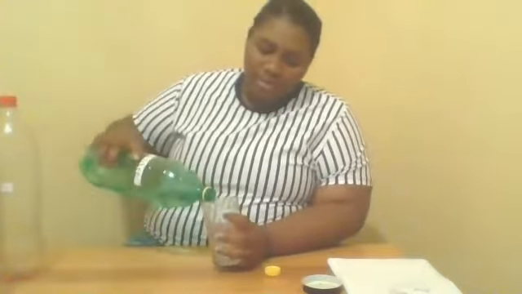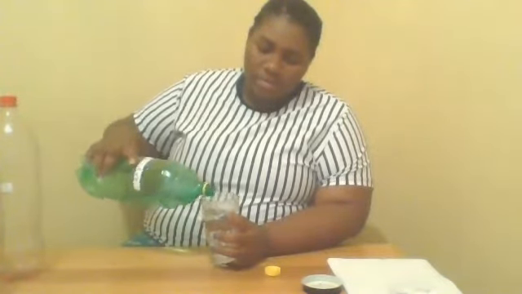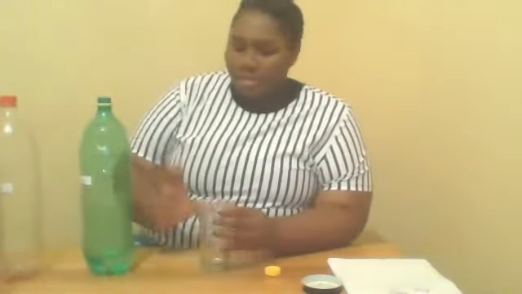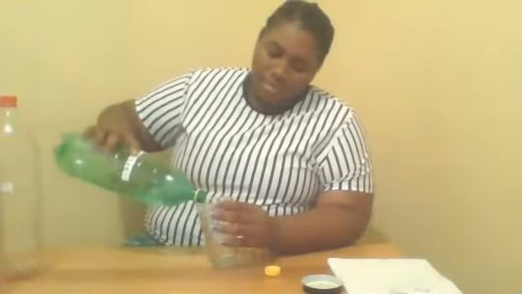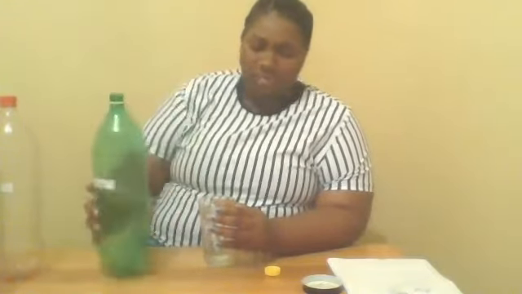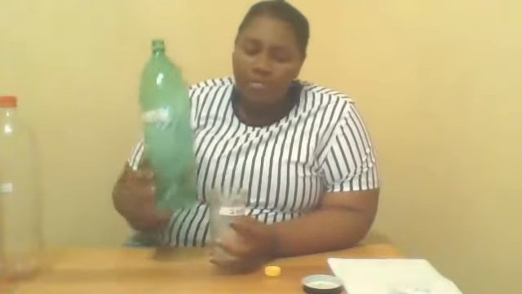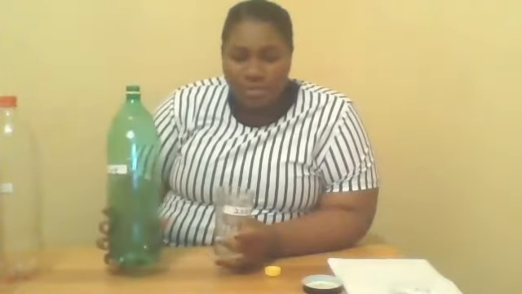Seventh cup. And the eighth cup. So we have seen that a 2 liter bottle can fit 8 cups of 250 milliliters.